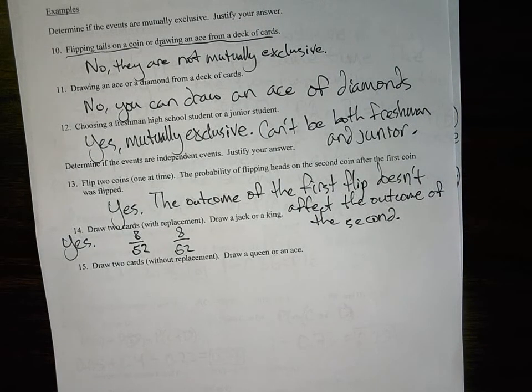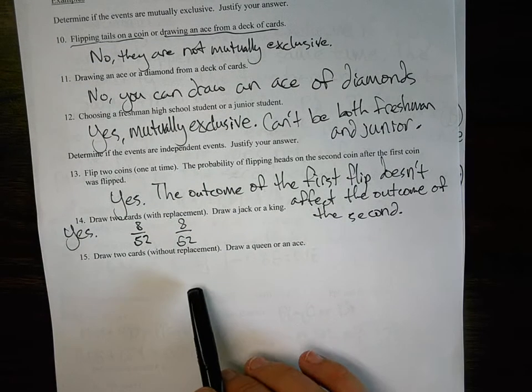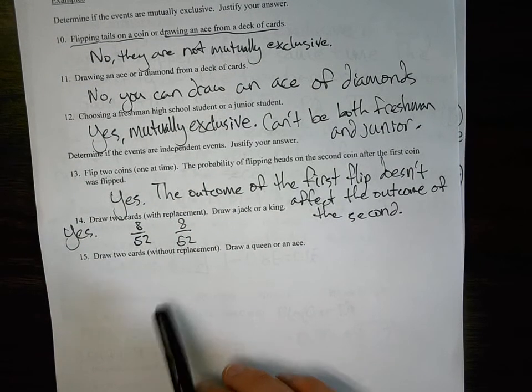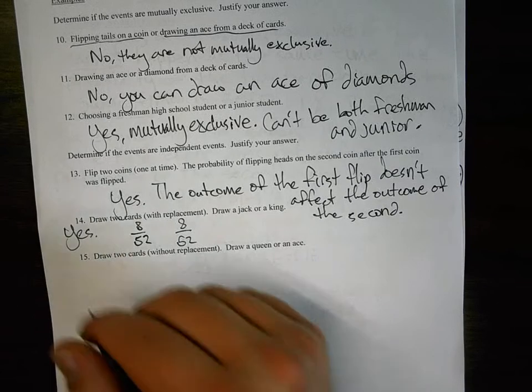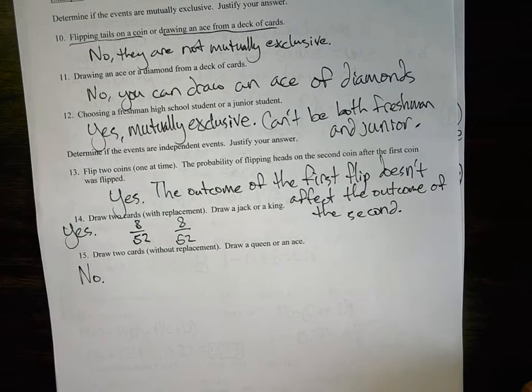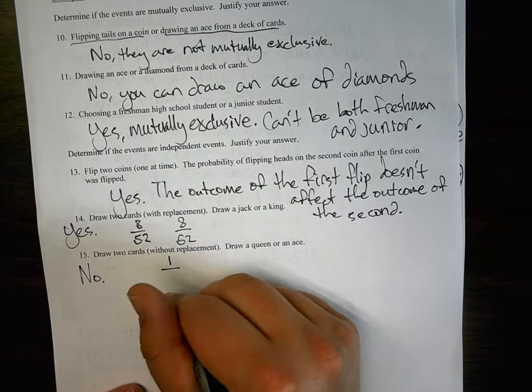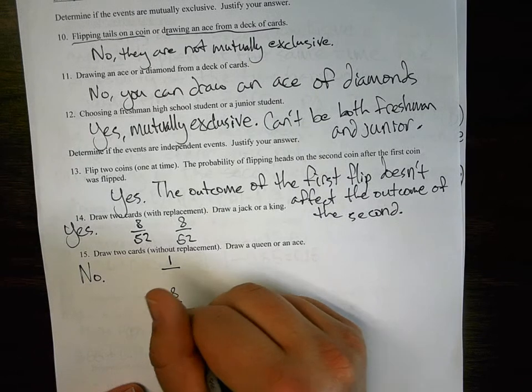Now, as you can guess, on the second one, draw 2 cards without replacement, draw a queen or an ace. These are not independent events, so no. Why is that? Well, I'm not replacing the card. On the first draw, I have an 8 out of 52 probability of drawing a queen or an ace.